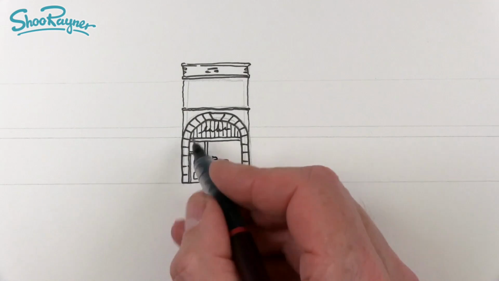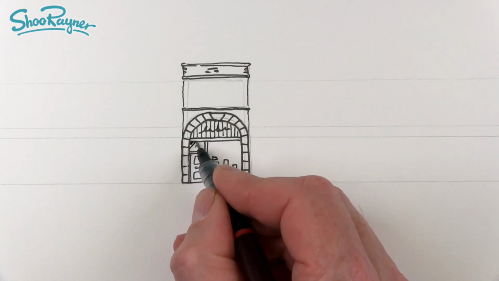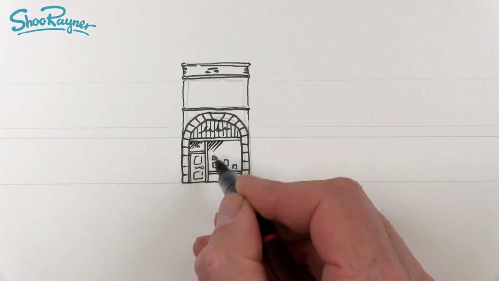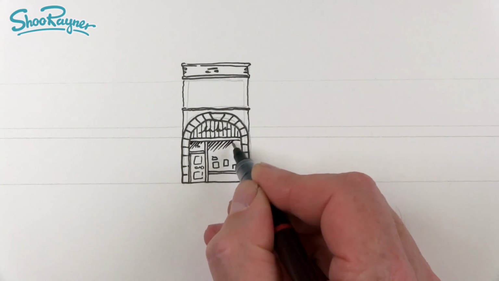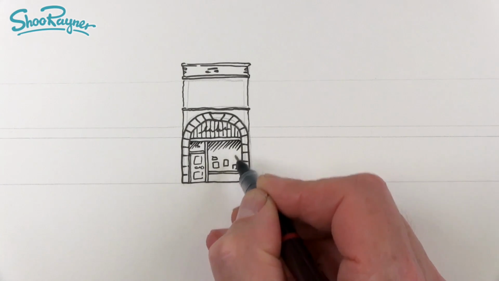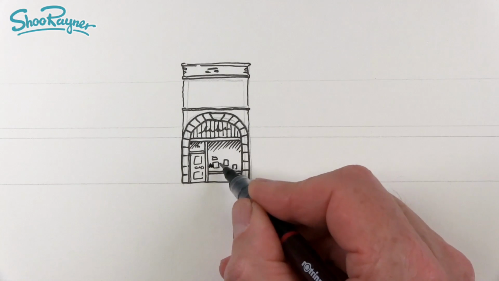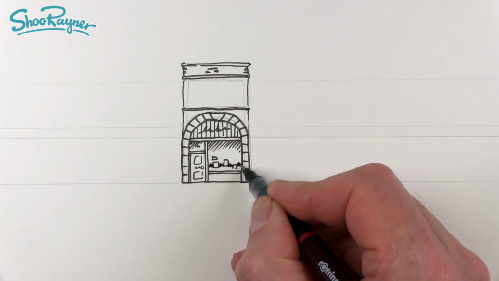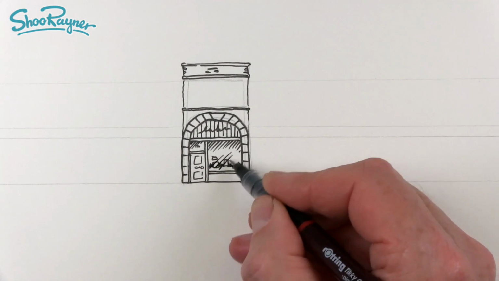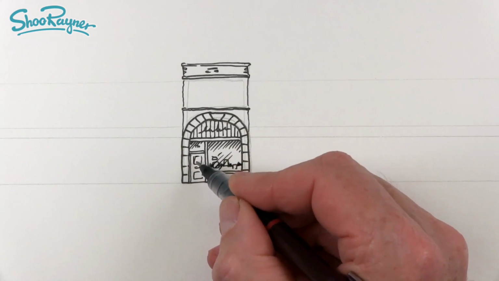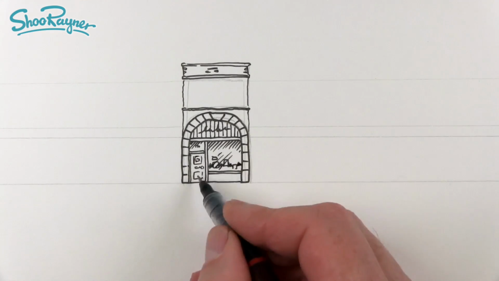And that's a bookstore. And then it's really difficult to make windows look like glass. So I'm just going to do this because it needs to be quite dark at the top like that. And then I'm going to maybe do something in there like that. And then some lines going through to make it kind of look like glass. And a little open sign.